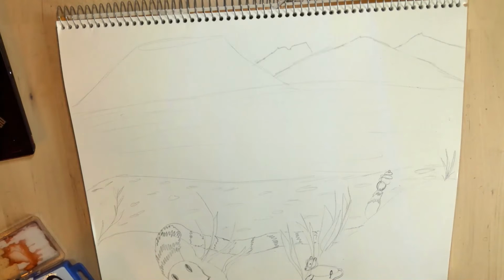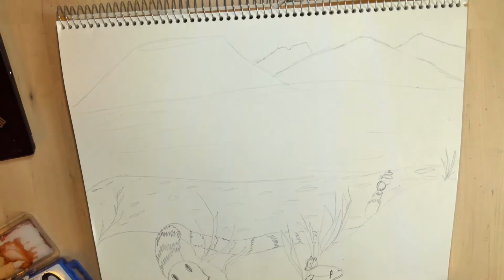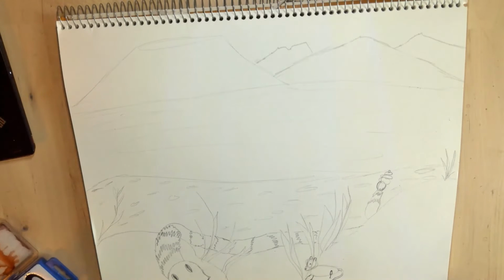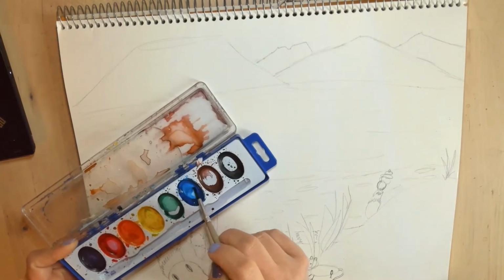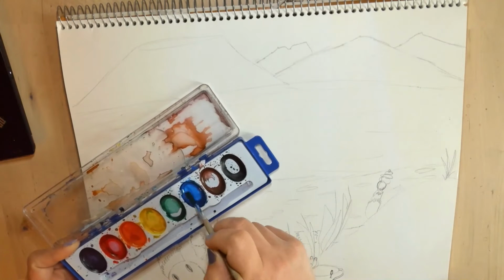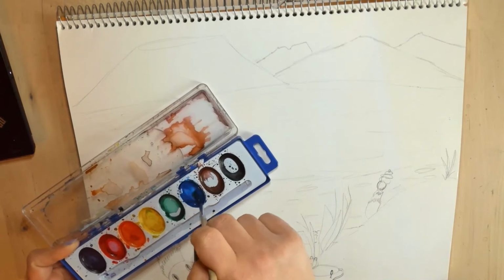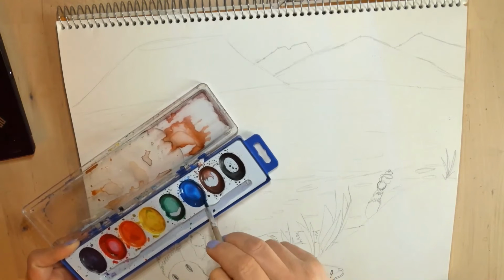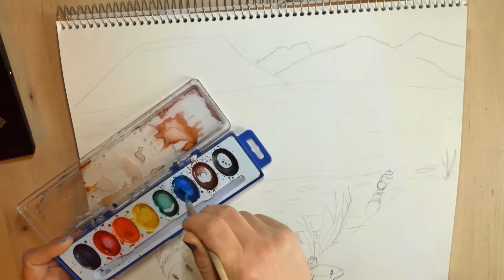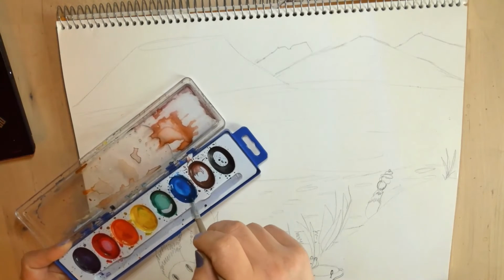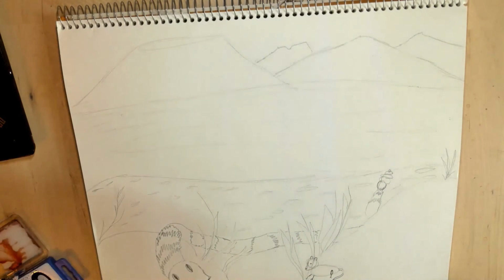Now I'm going to use some blue to do my sky. And you're making a little puddle. It's just a little puddle in where your paint is. And the more of the paint you scoop into the puddle, the darker your paint is going to be. And the more water you use, the lighter your paint is going to be.